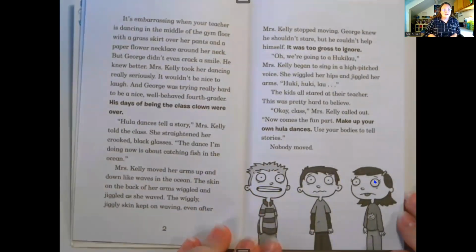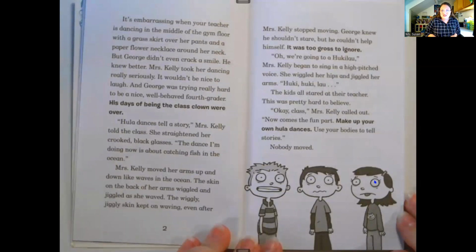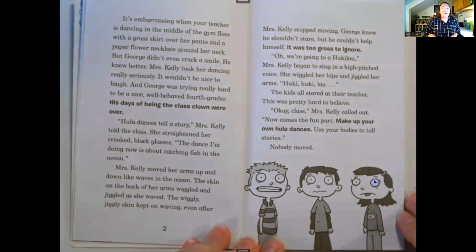The skin on the back of her arms wiggled and jiggled as she waved. The wiggly, jiggly skin kept on waving even after Mrs. Kelly stopped moving. George knew he shouldn't stare, but he couldn't help himself. It was too gross to ignore. Oh, we're going to a hukilau, Mrs. Kelly began to sing in a high-pitched voice.